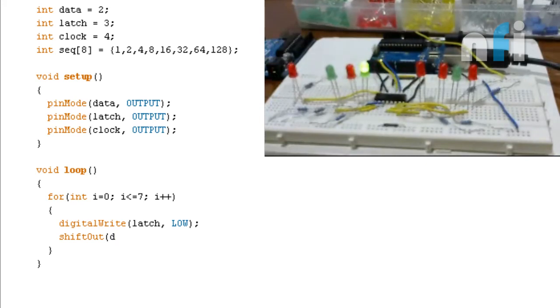Okay, shift out. First I'll write data pin and then clock pin and then least significant bit first, and then your data. Here is your data, because in this way you want to turn on the LEDs.